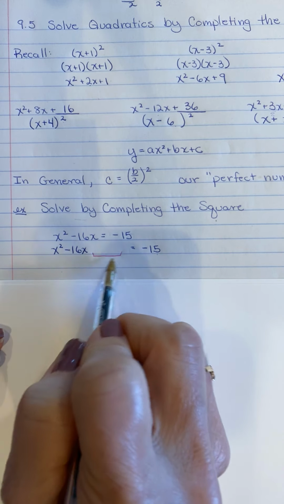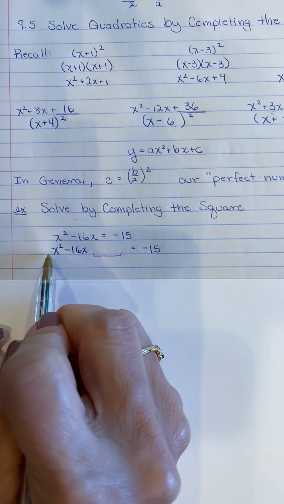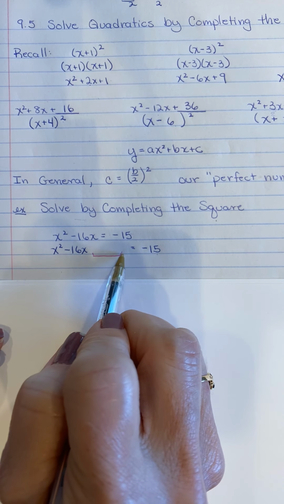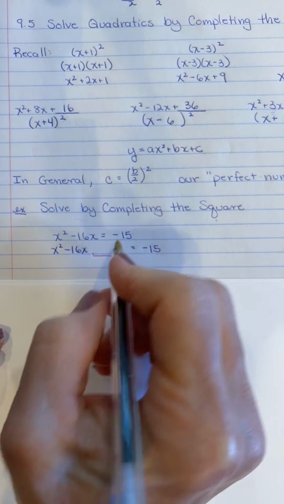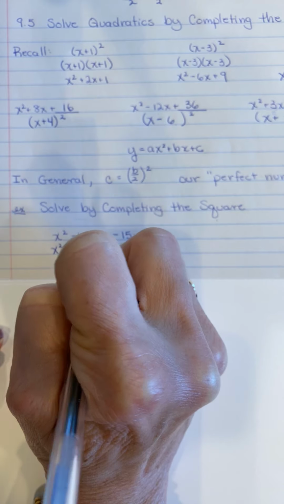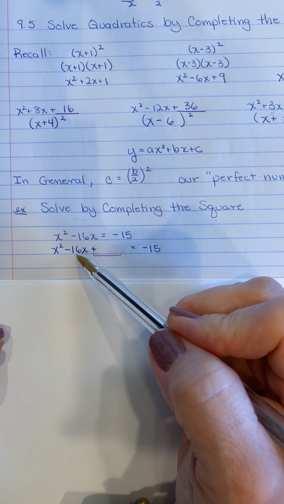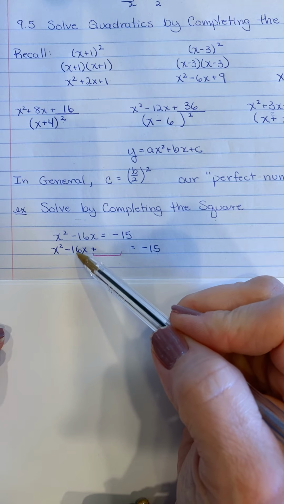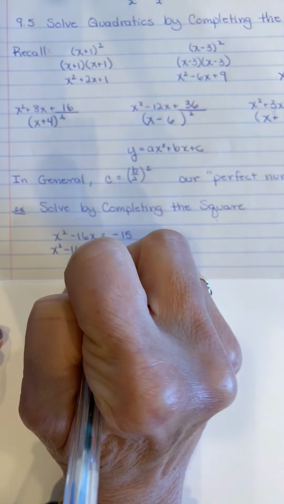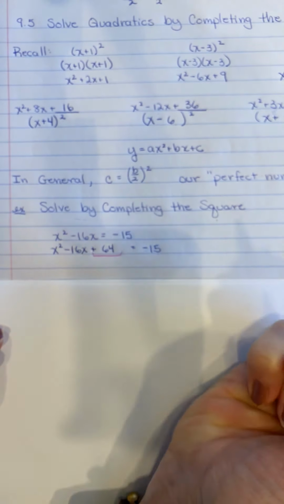What number would we have to add in here to make this a perfect square trinomial? Well, the C, first of all, is always positive. We want to take half of this, which is 8, and square 8. We get 64.